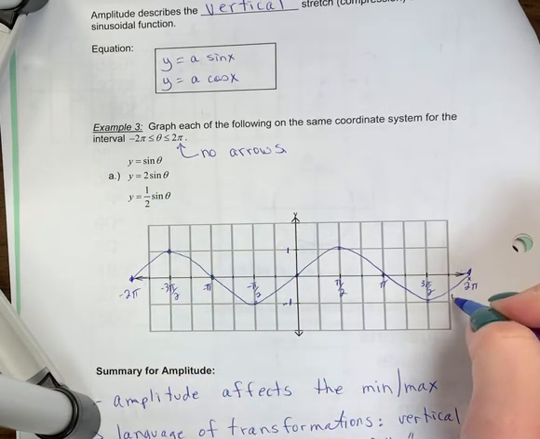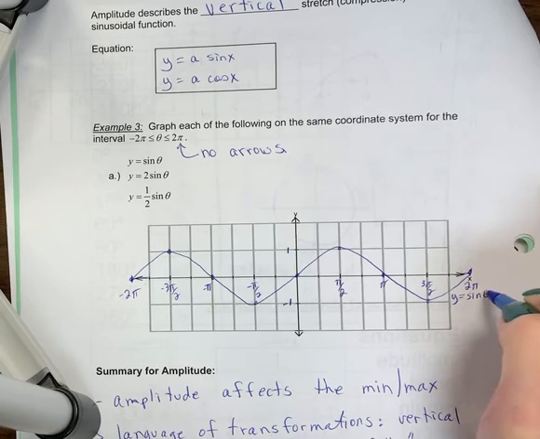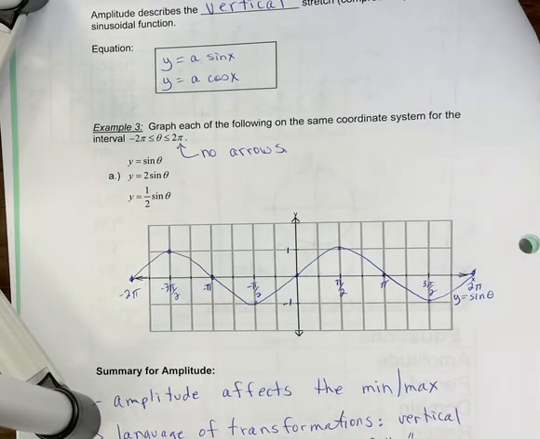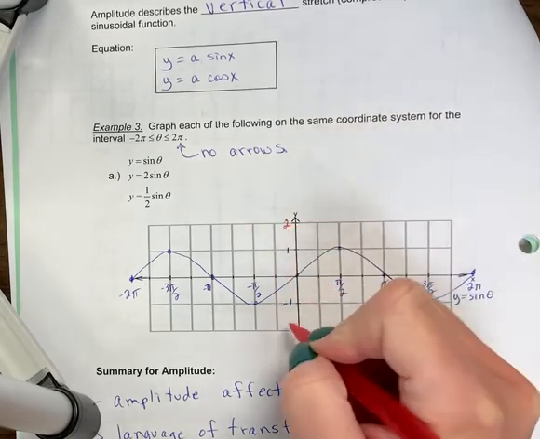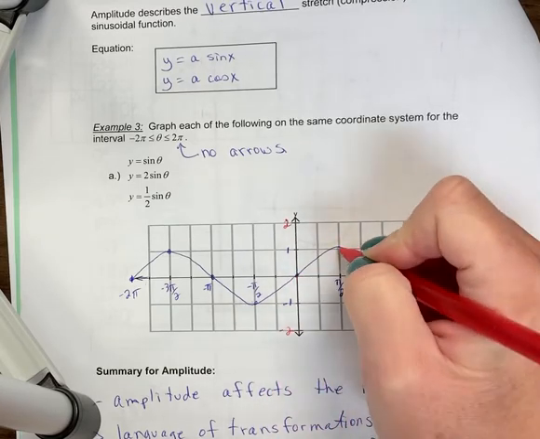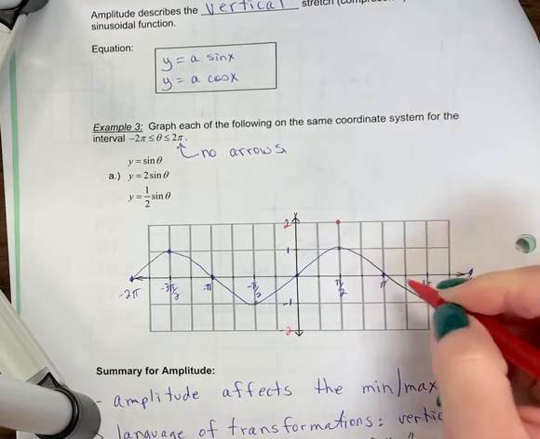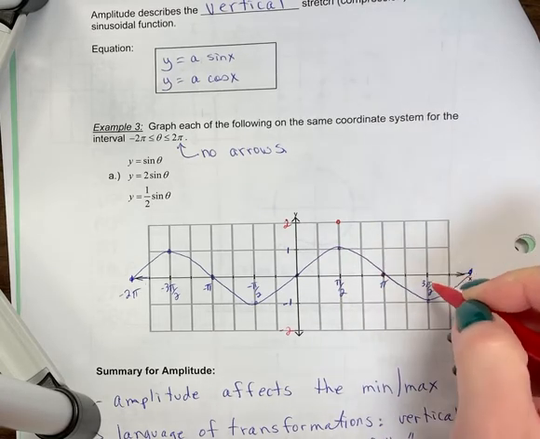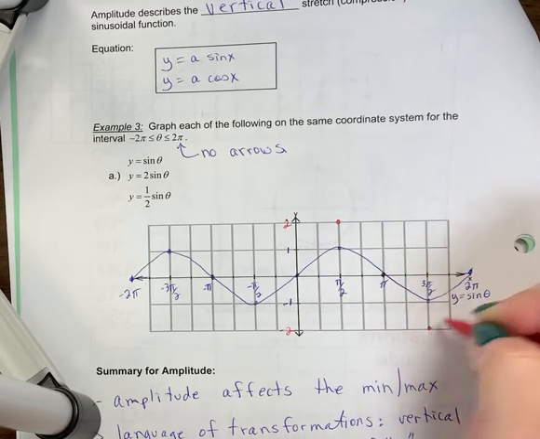I'm going to label this because it says to graph them all on the same grid, so I need to label them. I'm going to just switch to a red pen here too to make this stand out a little bit more. Okay, so let's take a look here at 2 sine theta. So that would mean that I have an amplitude of 2. So I'm going to have this vertically stretched. So along the x-axis that doesn't change, but instead of this being a max at 1, now the max is at 2. That point doesn't change. The min is now at negative 2.